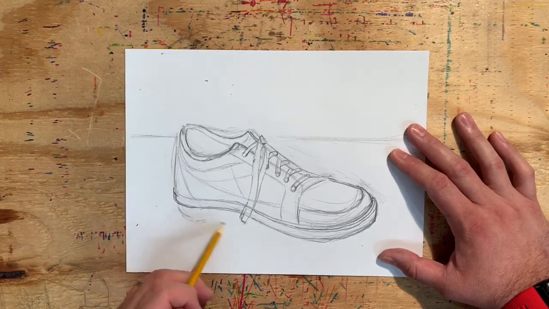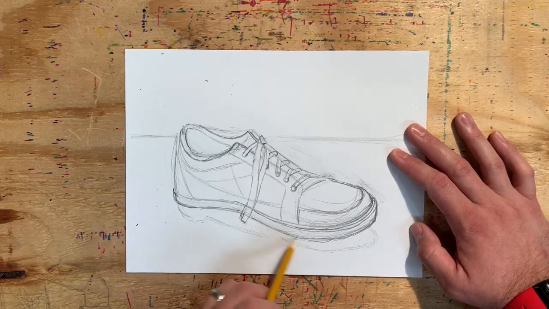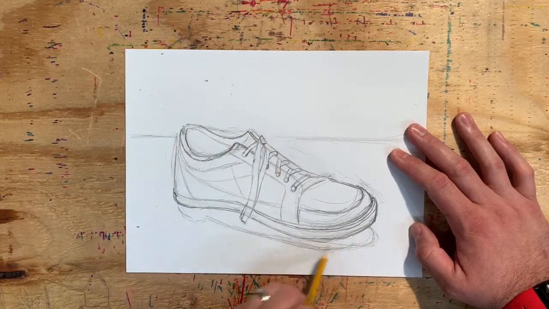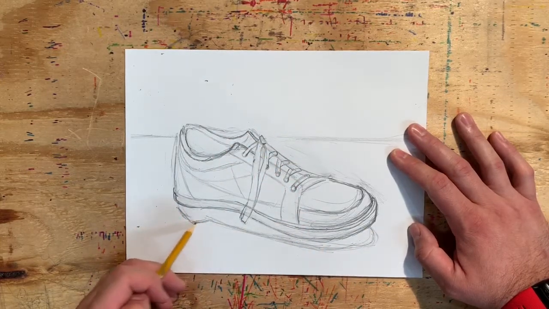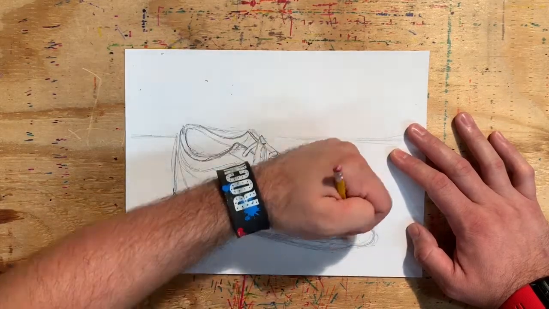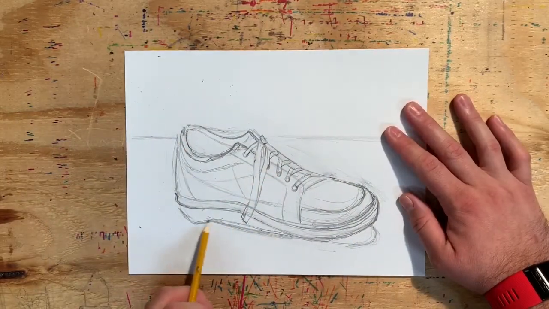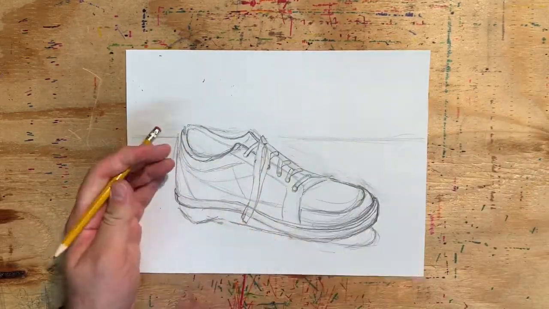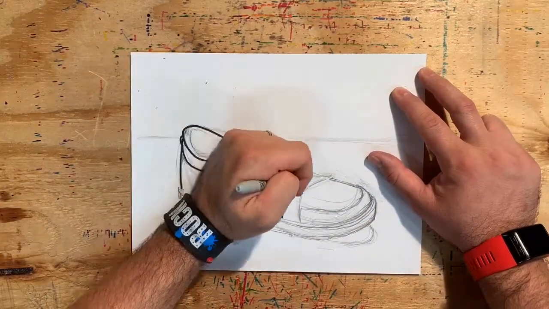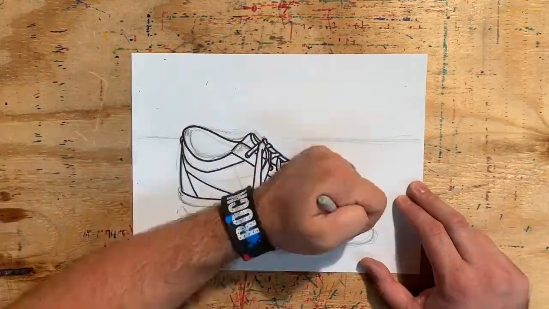Another thing that you can draw, which is kind of a large detail, you might not think of it as a detail in the beginning, but the shadow underneath the shoe is also a detail. And that shadow is what's going to make the shoe look like it has some weight. And it's going to make it look like it's sitting on this table. So now I'm going to outline it. Normally I wouldn't outline this, I would shade it and color it, but I'm going to outline this one just so that we can focus on the details.